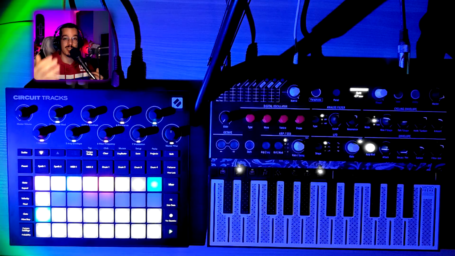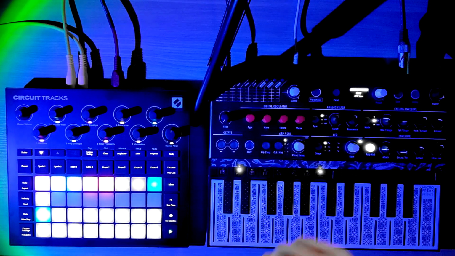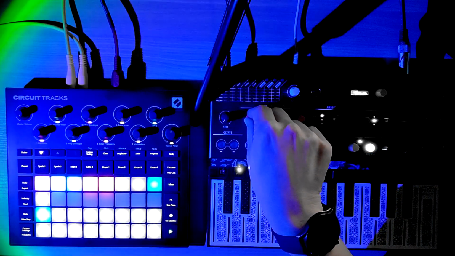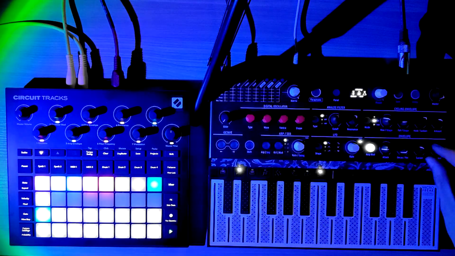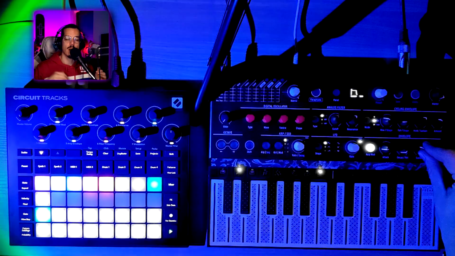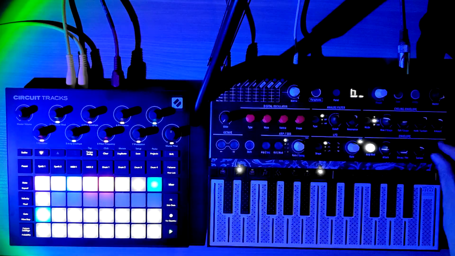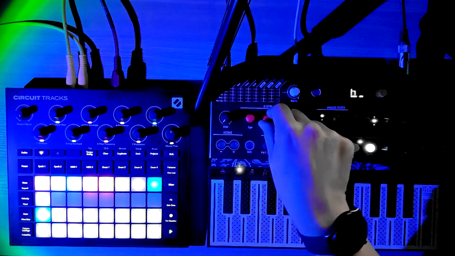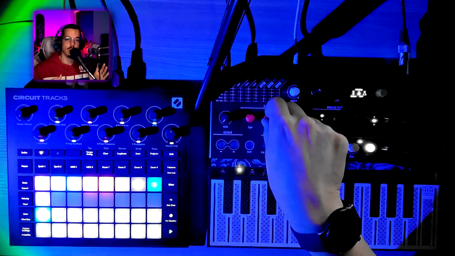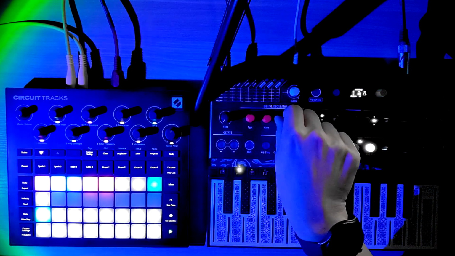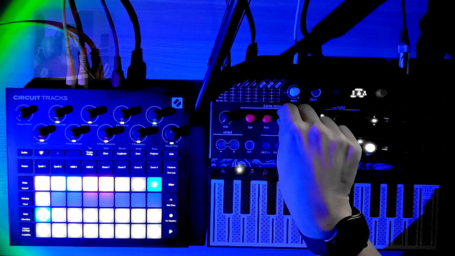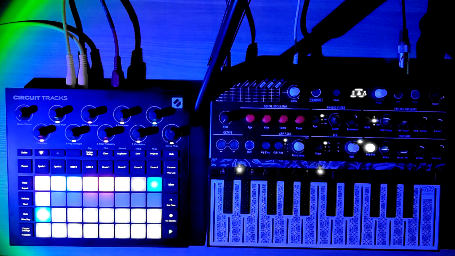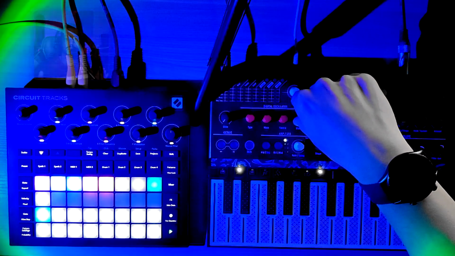The Circuit tracks will help with the sequencing and also provide some drums for context. The oscillator type will be virtual analog. We need a shorter decay for now, and also a lower sustain. We'll leave detune at 0. The shape will be around 44. And the wave will be 28.